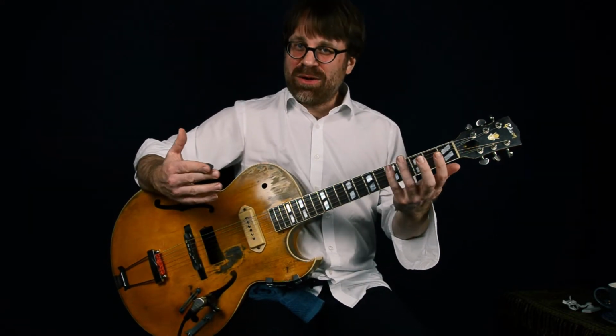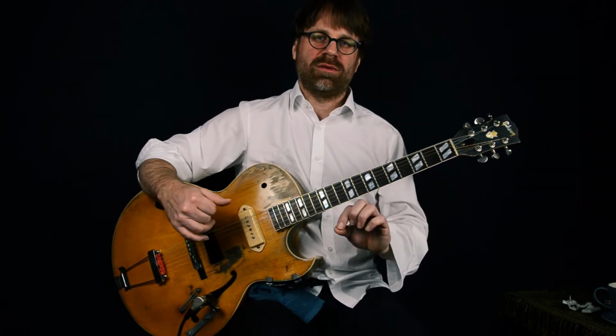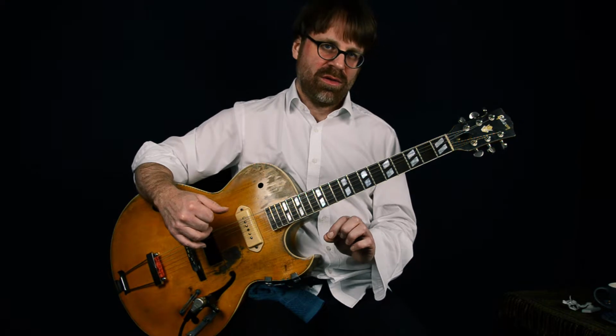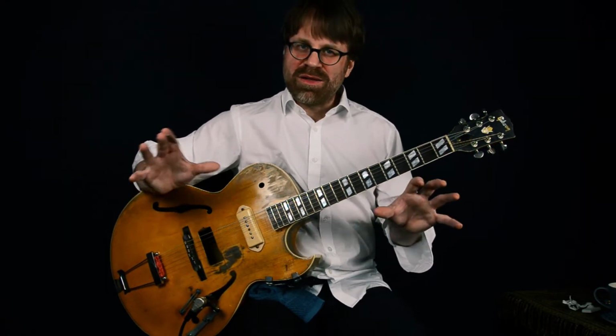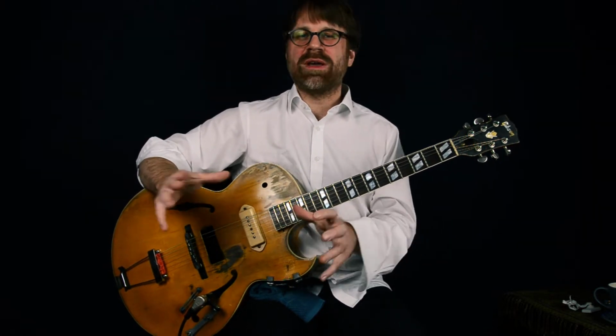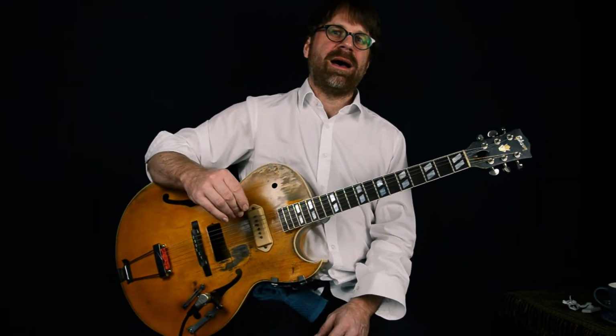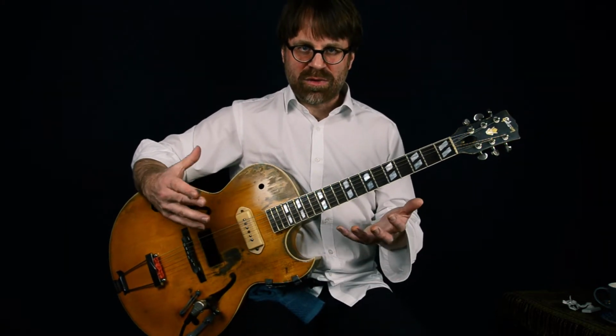And if we take a closed position triad and we drop up the top note, the 1, then this is in our family of drop 2 and 3. So we come to the same conclusion.